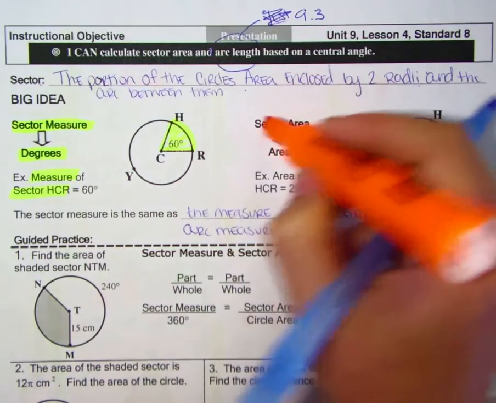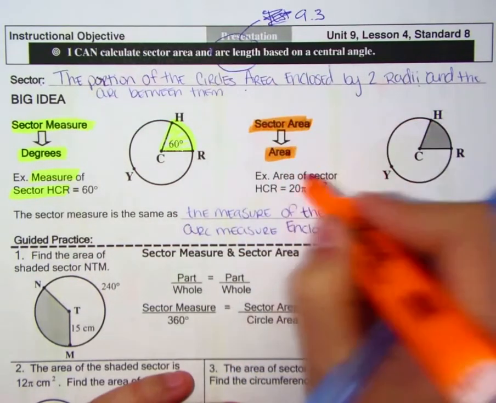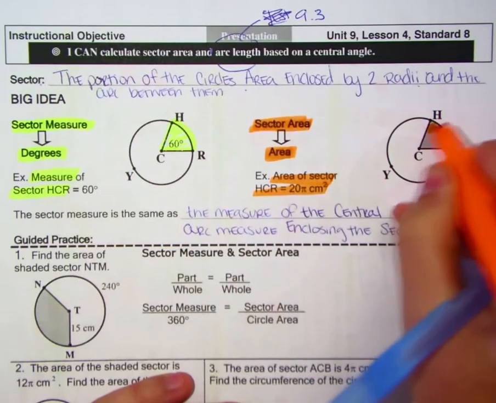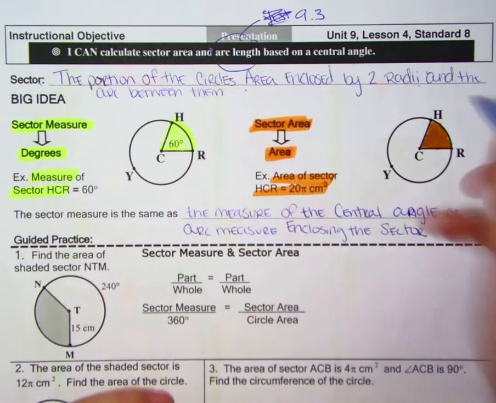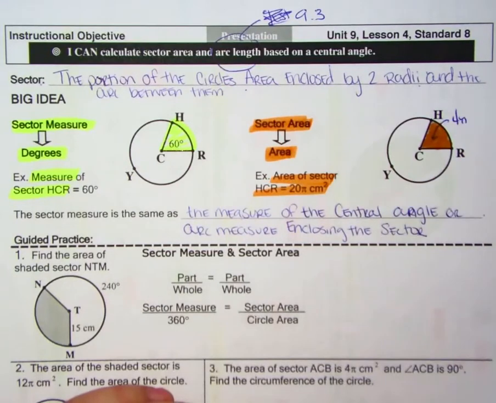Versus sector area refers to the actual area of that sector. So the area of sector HCR is 4 pi. That means the actual amount of space that sector takes up is 4 pi. Okay?